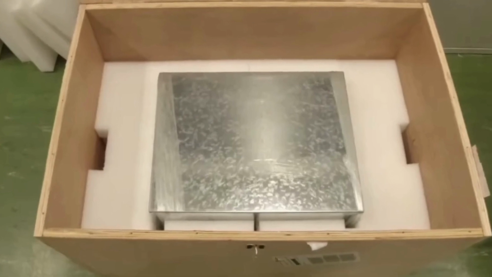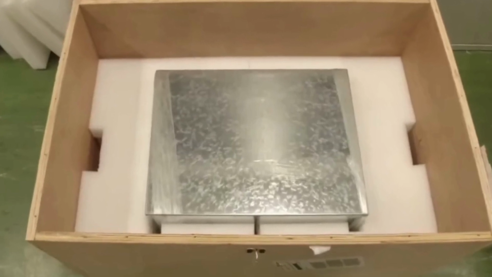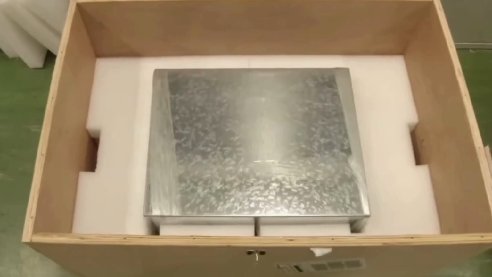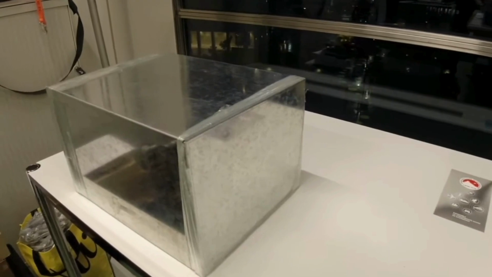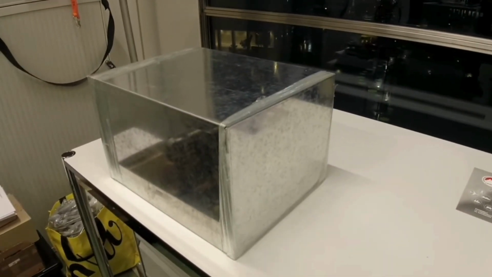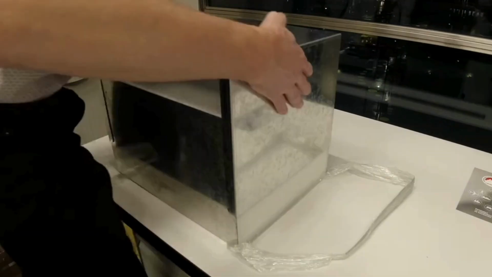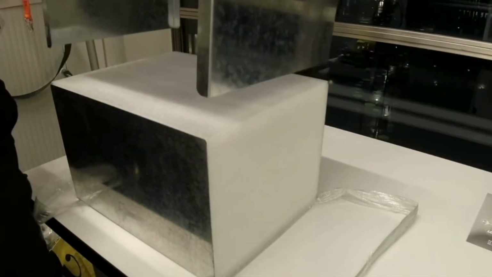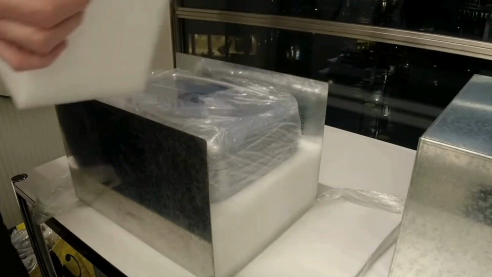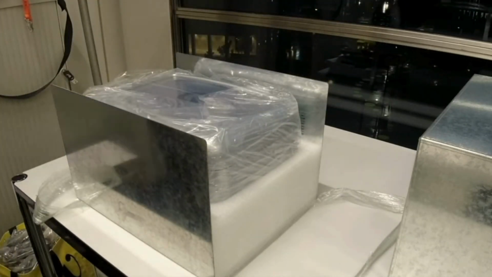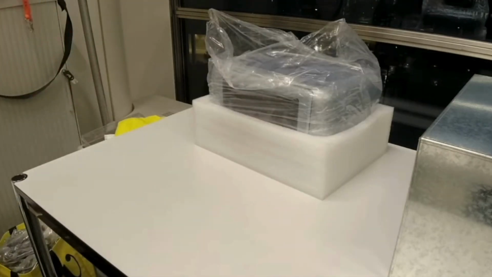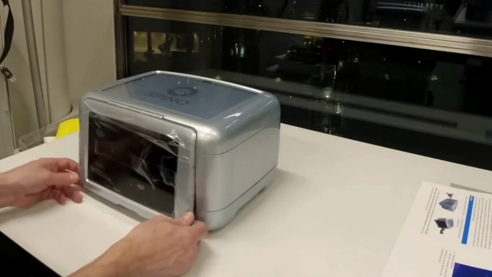Inside, you're greeted by layers of dense foam protecting a heavy, 14 kilograms to be exact, metal case. As we remove the metal case, we find the computer itself is entirely shielded by metal for maximum protection. Honestly, we've never seen such well-packaged hardware before. But it makes sense. There's no room for error when shipping such a device. Finally, we've reached the computer. It's extremely well protected, as it should be.